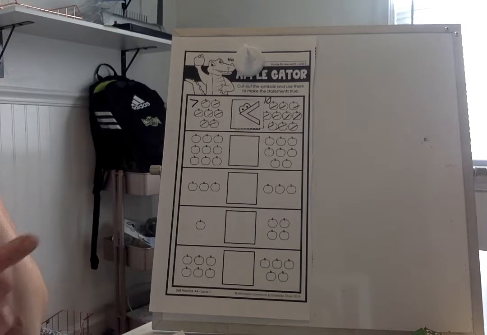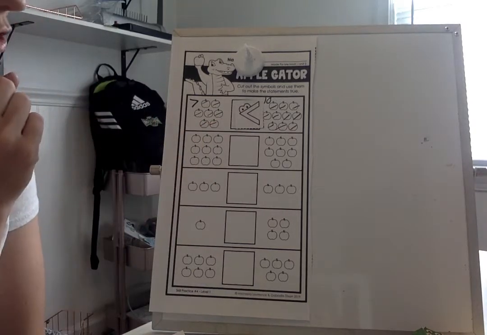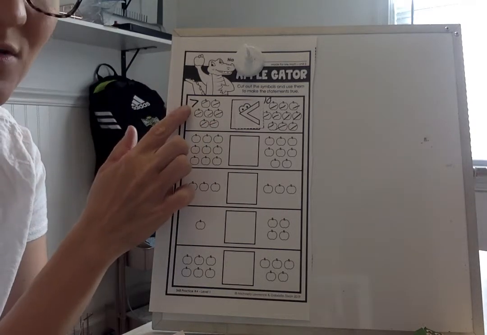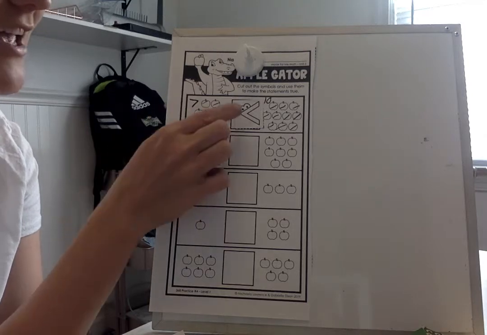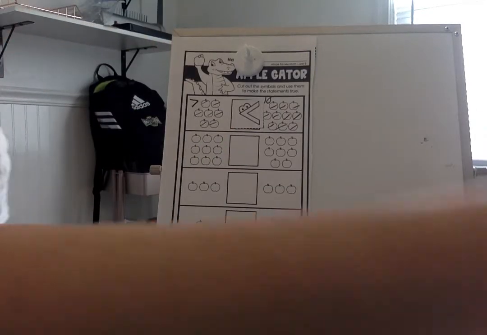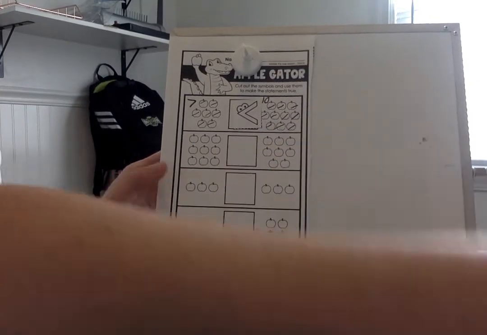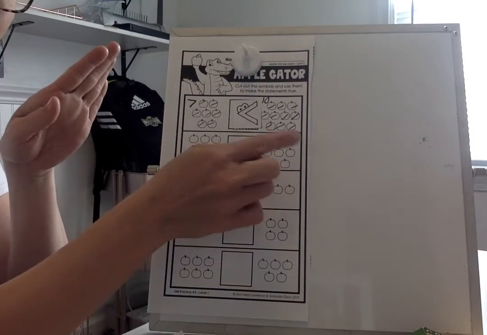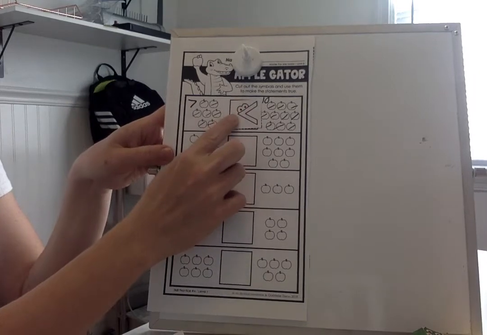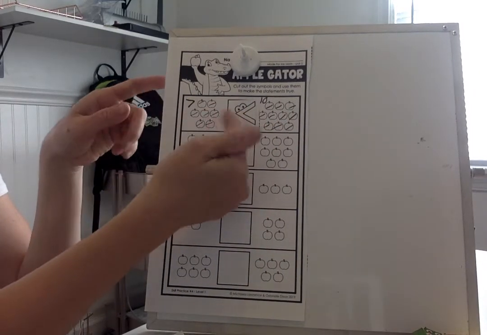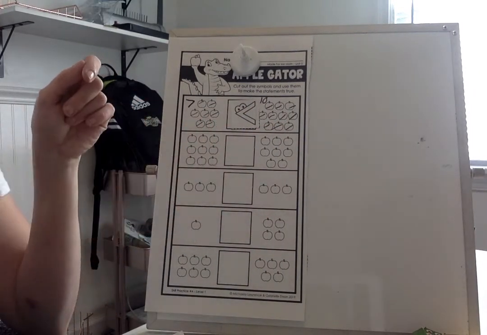Now, we are going to read. So this is 7 is less than, see, facing this way, less than 10. Because we start with 7 because we always go left to right. So 7 is less than 10 because the alligator is not facing this way. So that means this way is the smaller number.